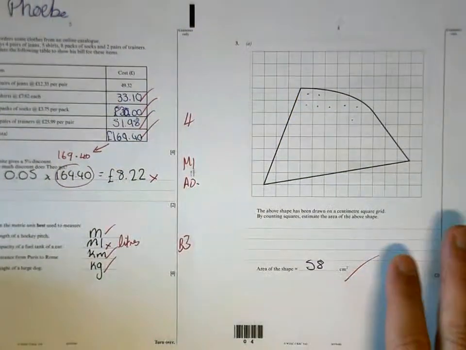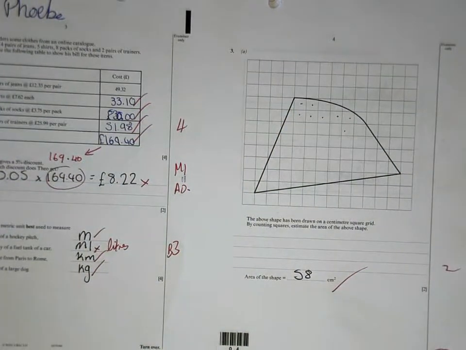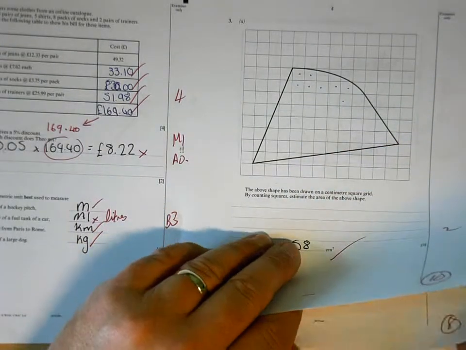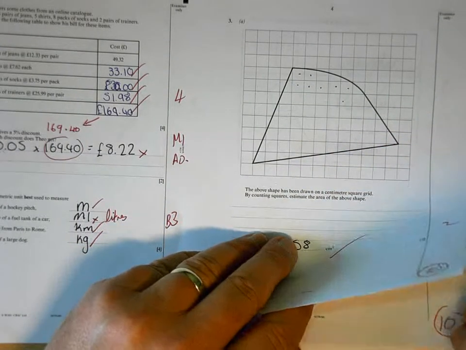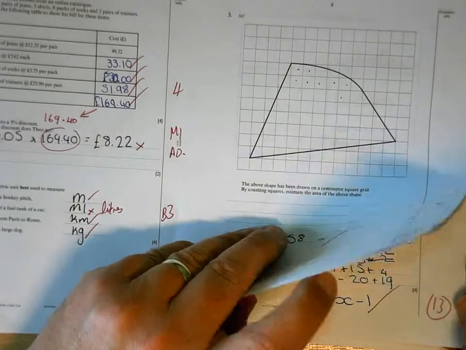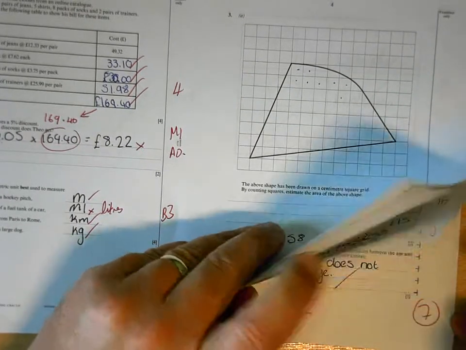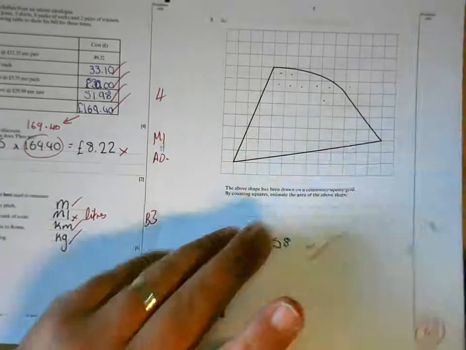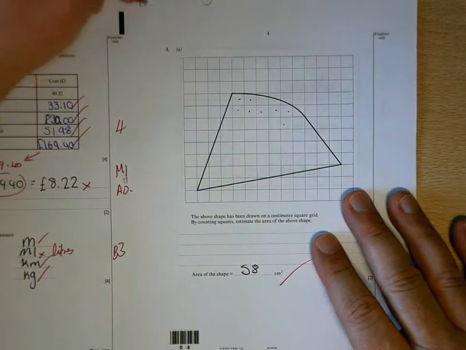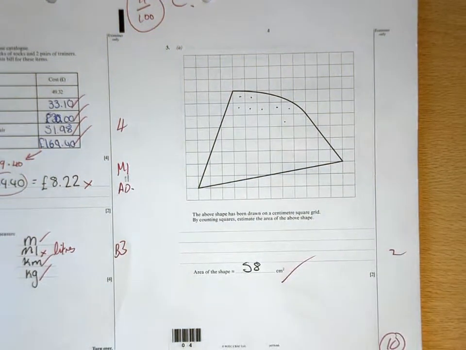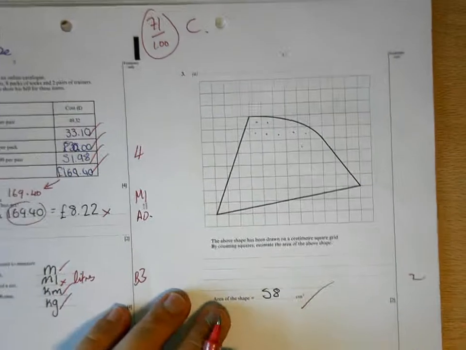Right, so as I said, Phoebe, last time you got 73. Let's see how close you get to that. 10, 14, 22, 33, 43, 49, 49, 50, 62, 69, 71. Excellent. So that's another C. Not as good as your last one, but you're only a couple of marks different.